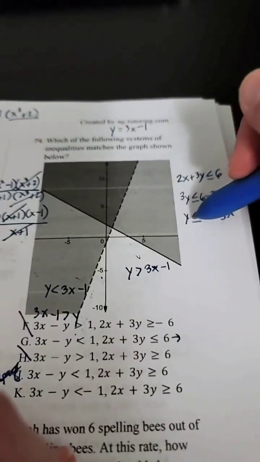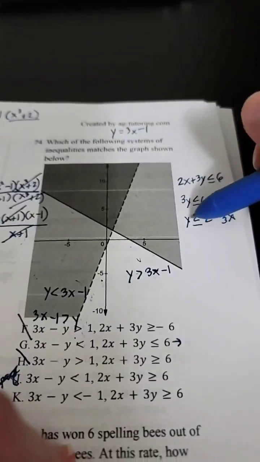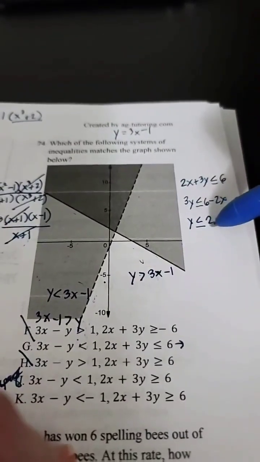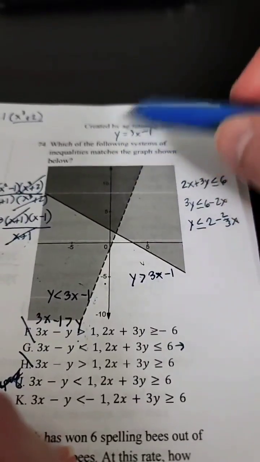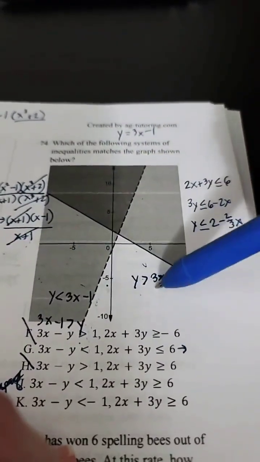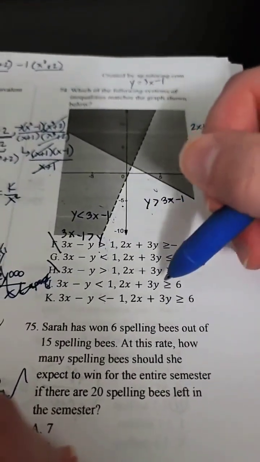It could be. And now I just have to look to see where I should shade. So the line is correct. I have to check the shading now. So this says that y has to be less than or equal to this line, basically. So it should be shading underneath for this one. This is shading above, so it can't be that one. It has to be the other inequality symbol, the flipped one, which would be J.